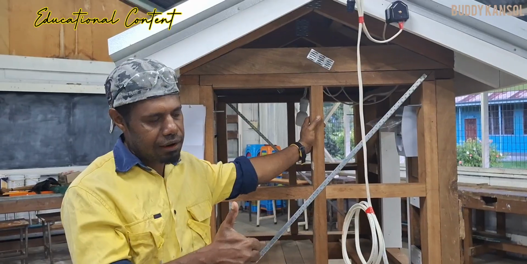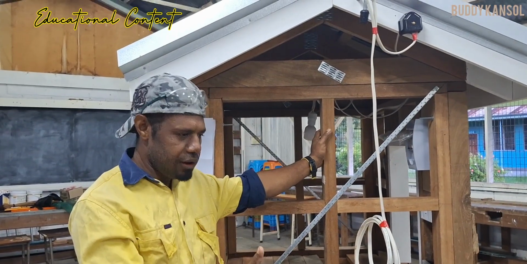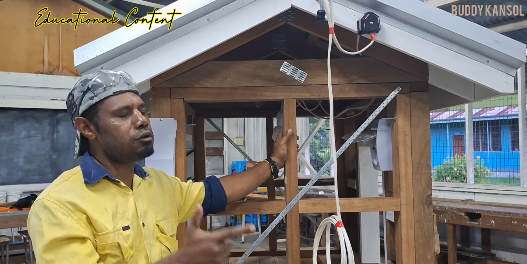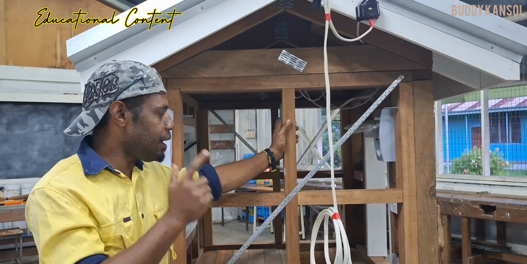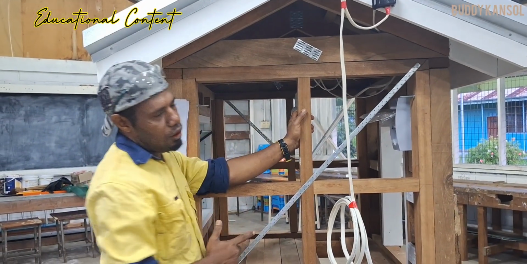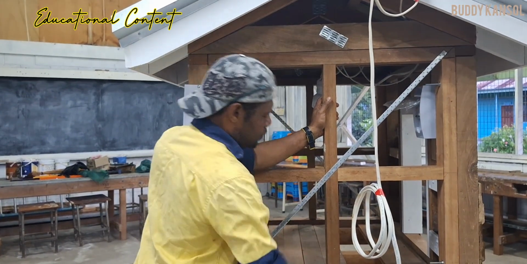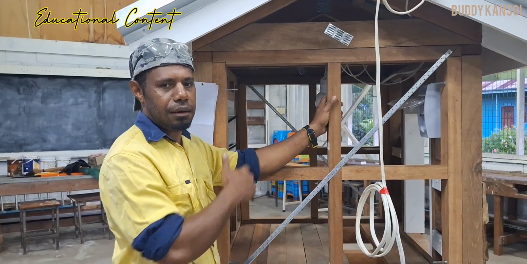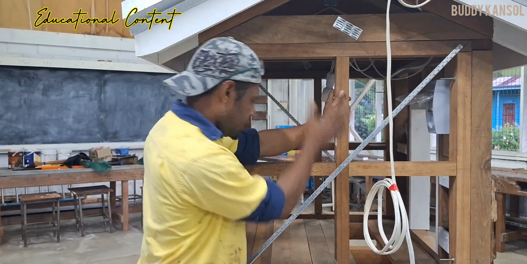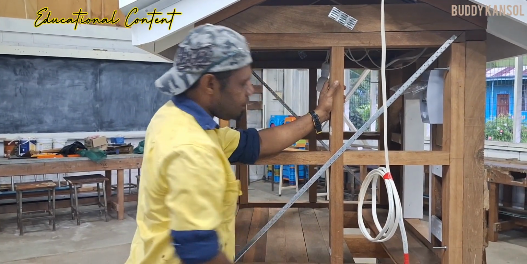Under building construction, students are exposed to different types of building terminologies, building materials, different types of timber structure, frames, members. So they are all exposed and they have learned that.